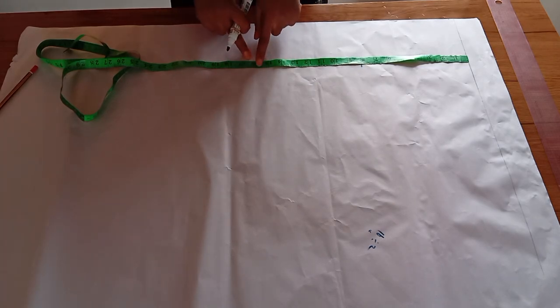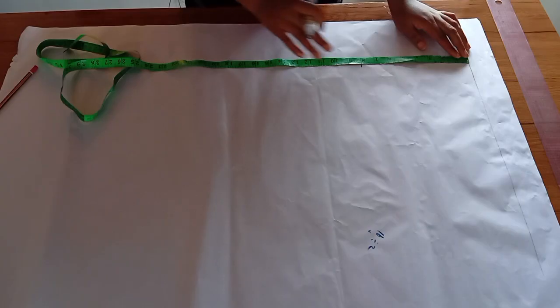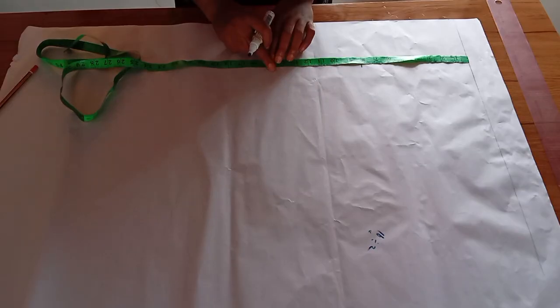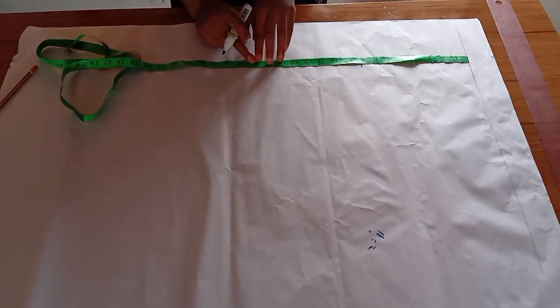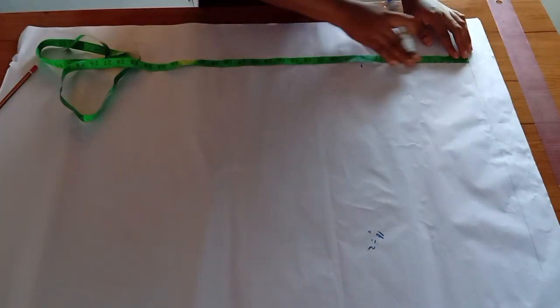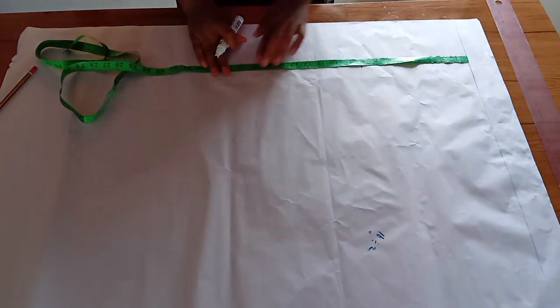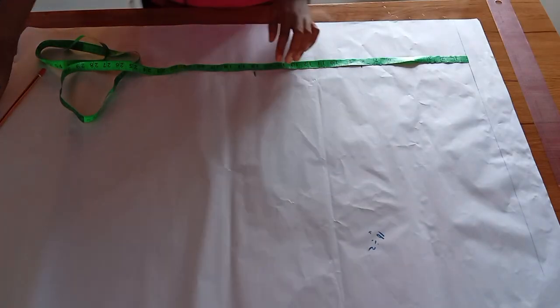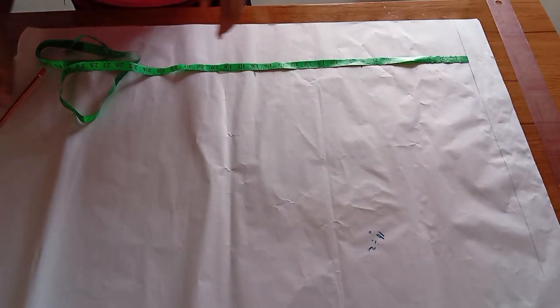If it's a normal straight cut or normal tight dress, I would have used 15 because 15 is my normal back length. But here, we are drafting a blazer, right? So I'll be using 16 inches as my back waist length, and I'll be marking 16 right here.